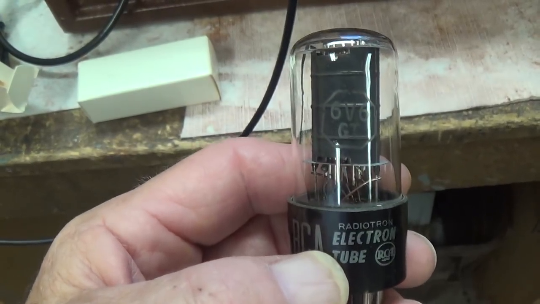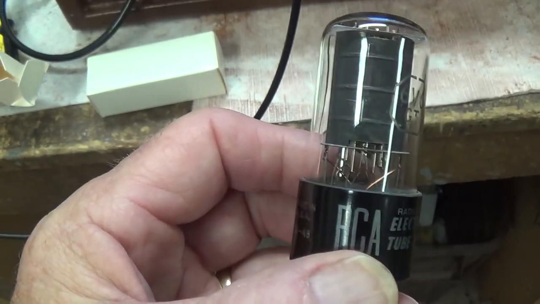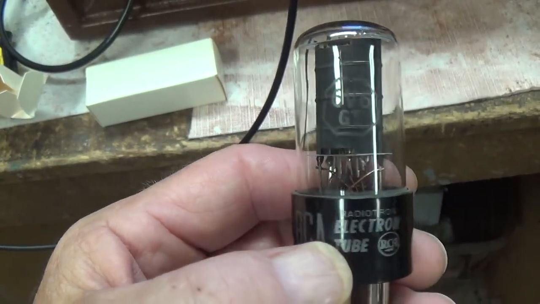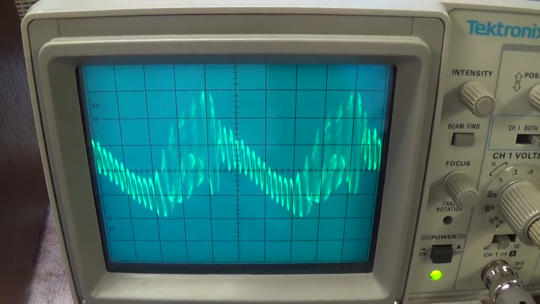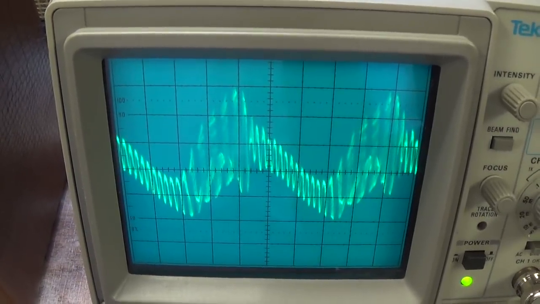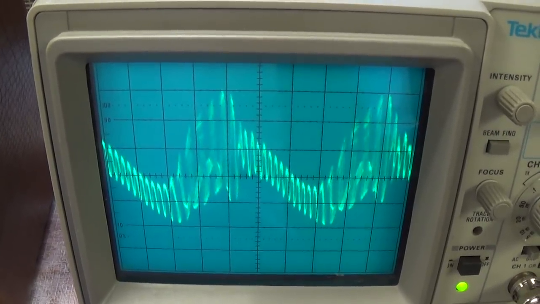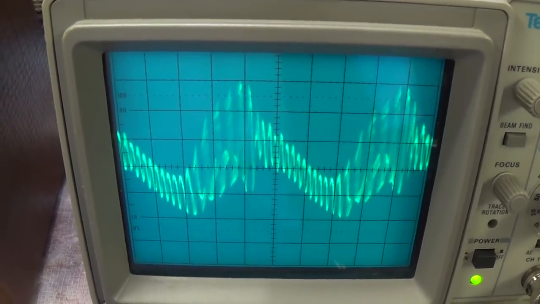Okay, step one, let's replace the 6V6 with a known to be good RCA 6V6 GT. And the fuzzy worm returns. Apparently then the original 6V6 that I had in the unit is not responsible for the parasitic oscillation.